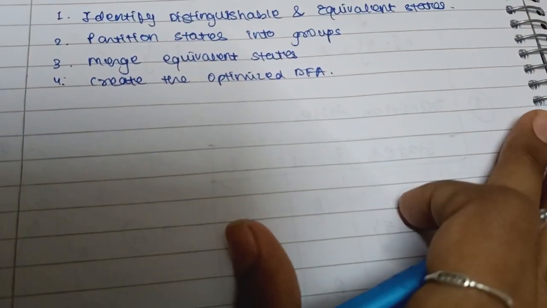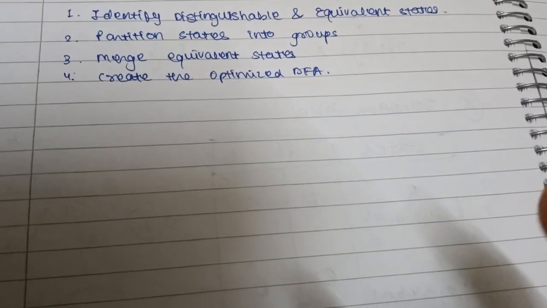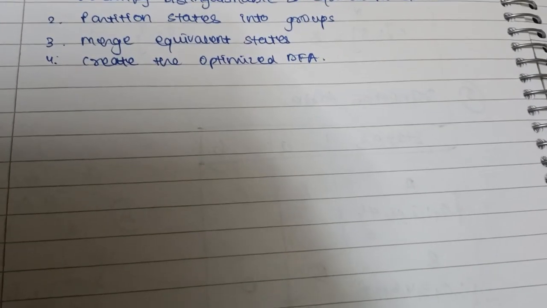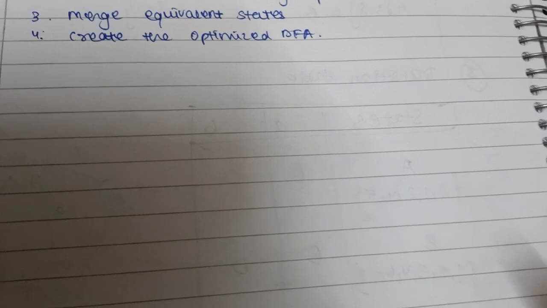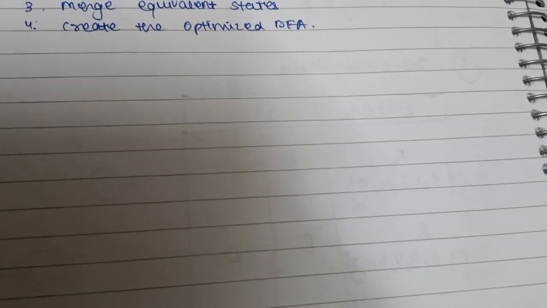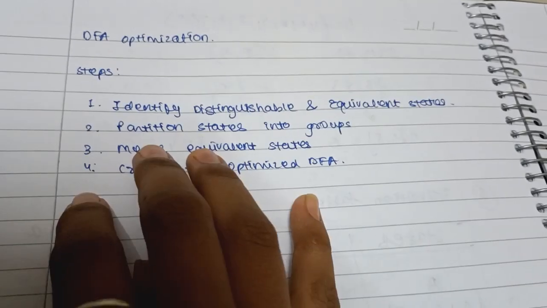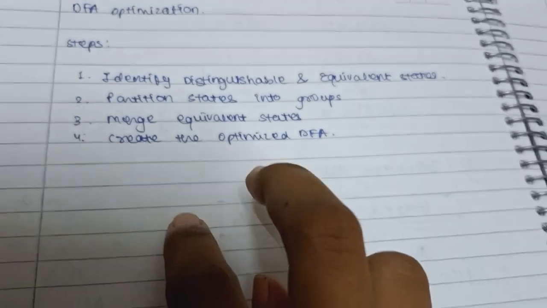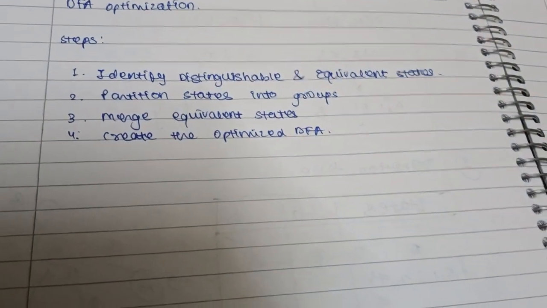See, when we convert an NFA to DFA, sometimes we end up with redundant states, which add unnecessary complexity to our automata. So DFA optimization helps us to reduce these states, making the DFA more efficient, faster to process, and easier to implement in real-world applications.